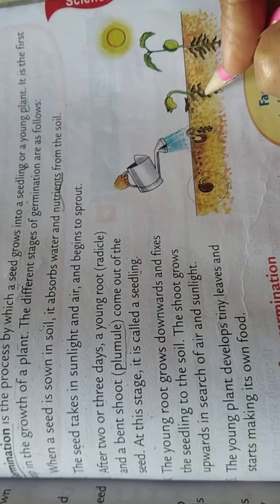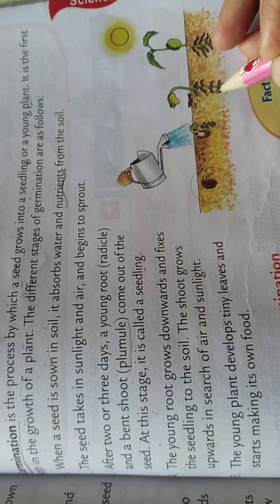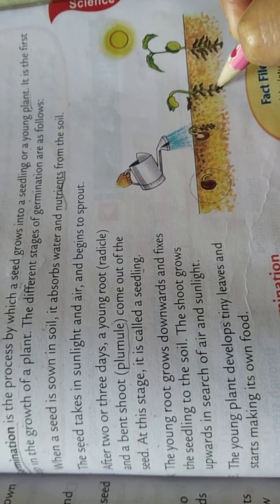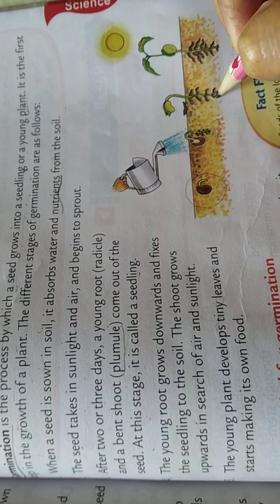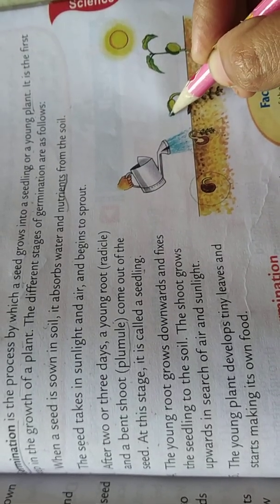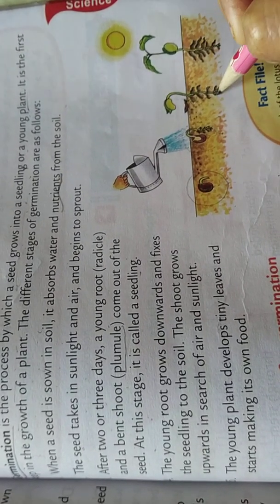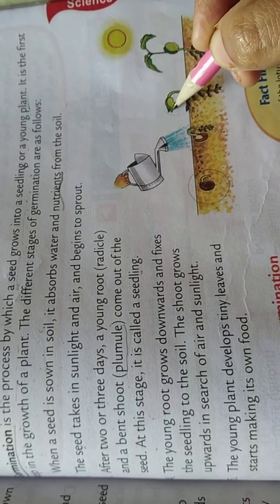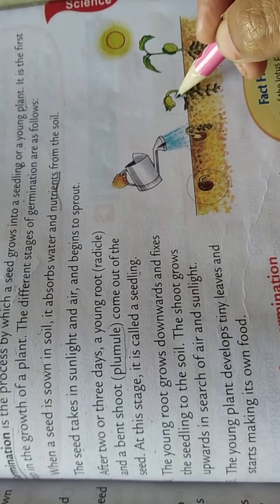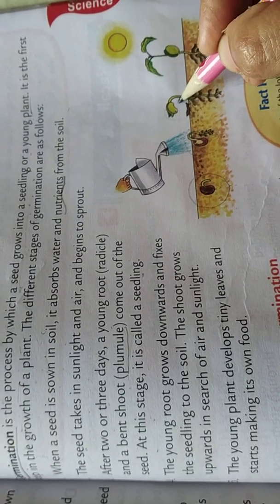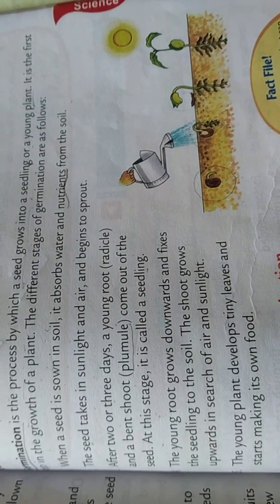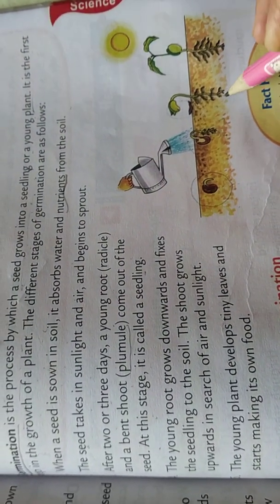Then in the third stage, see, this is the young root. It is called the radicle, and the bent shoot is called the plumule. They come out from the seed, and at this stage it is called a seedling. This is the young root, called radicle, and the young shoot is called plumule. Okay students, all together this is called a seedling.